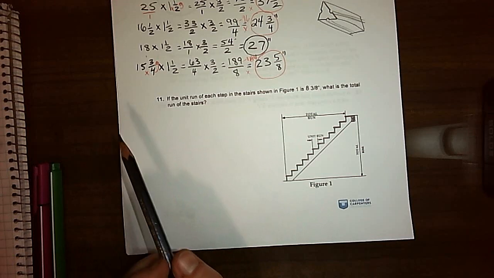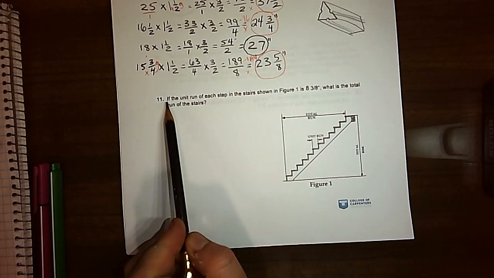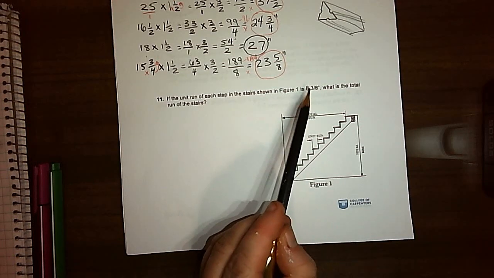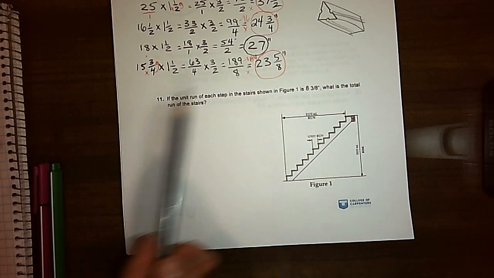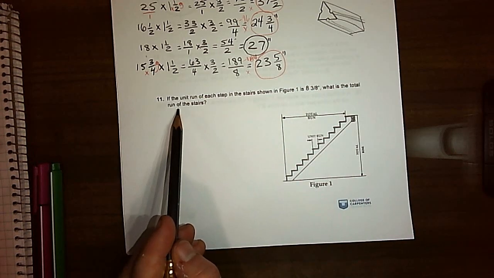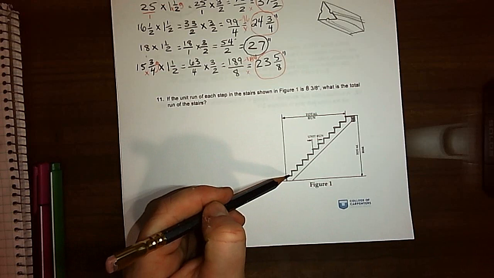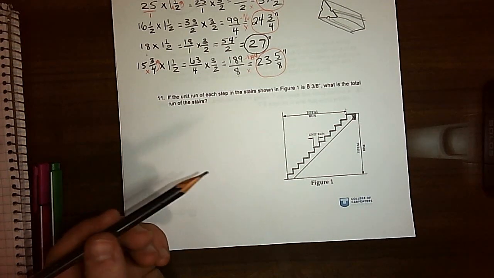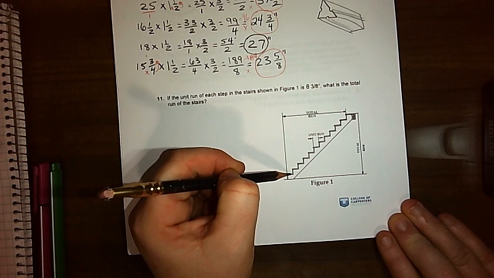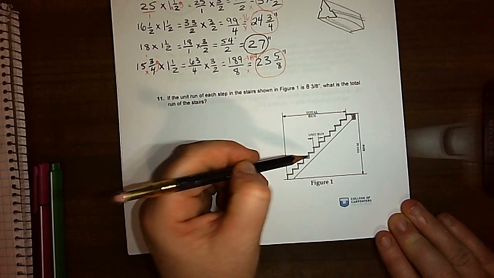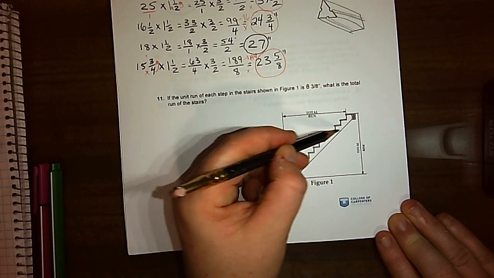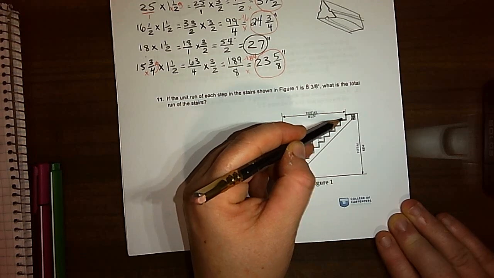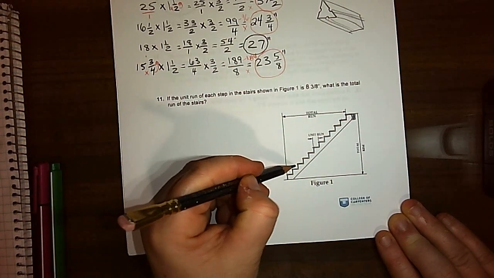It says if each unit is 8 3/8 inches, what is the total run of the stairs? So you literally have to count how many there are. Within here, I believe there were 11. 1, 2, 3, 4, 5, 6, 7, 8, 9, 10, 11 steps. You see that there?